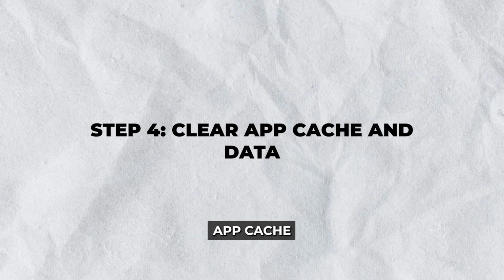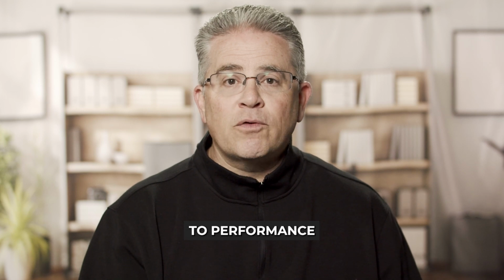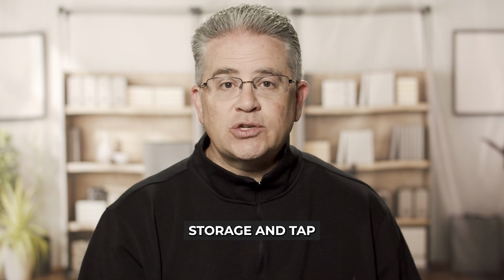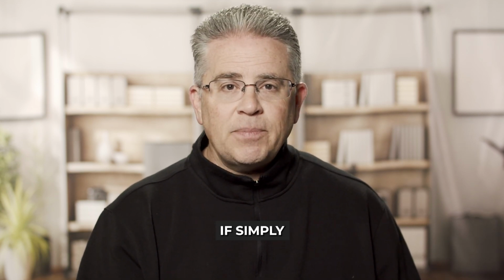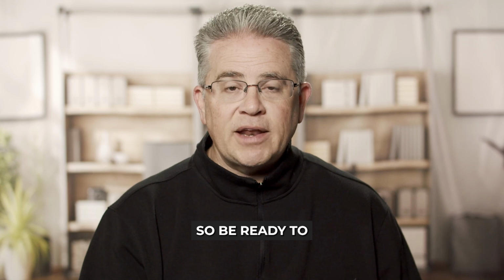Step 4. Clear app cache and data. Over time, accumulated app cache can lead to performance issues. For Android users, go to Settings, Apps, Cash App, Storage, and tap Clear Cache. iPhone users may need to uninstall and reinstall the app to clear the cache. If simply clearing the cache doesn't work, consider clearing the app data. Remember, clearing data logs out your account, so be ready to sign back in.